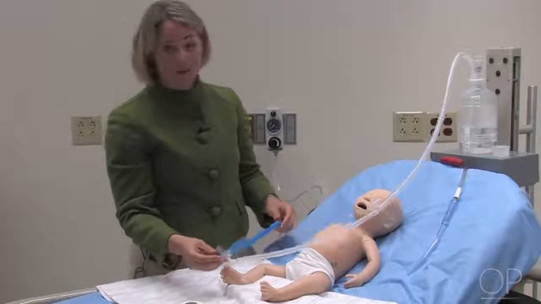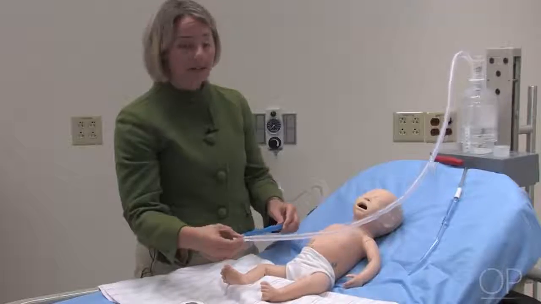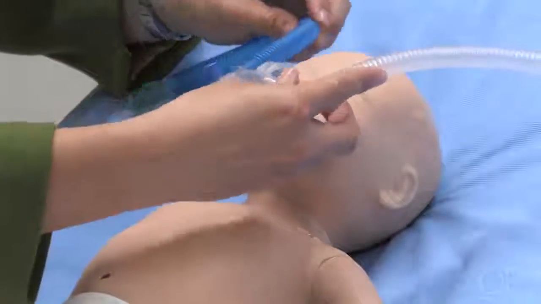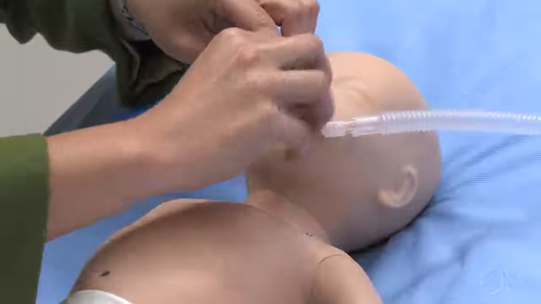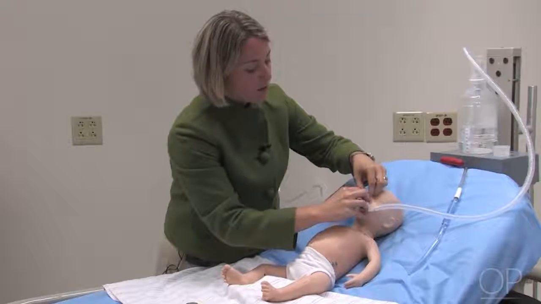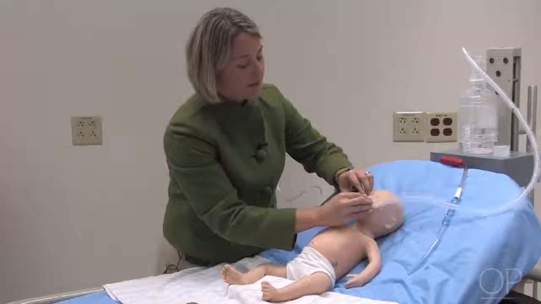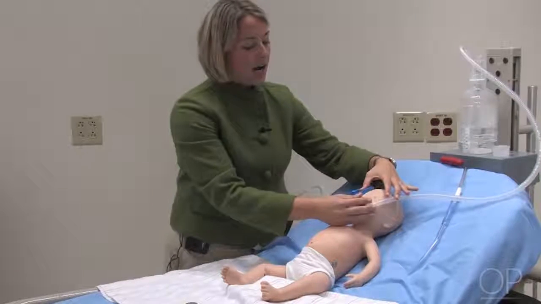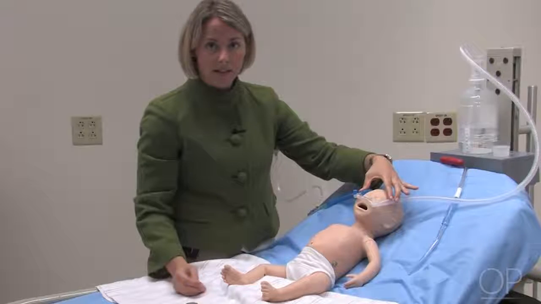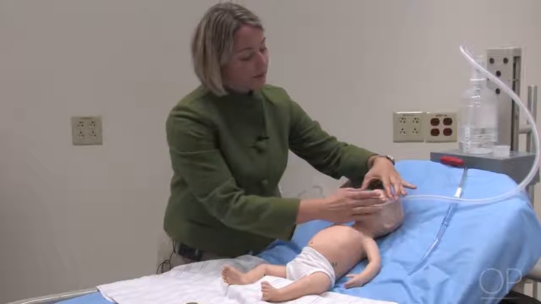The next step, and most challenging step, is to connect this to the baby. So what you'll do is you'll take your nasal prongs and you'll insert them into the nares of the baby. Most likely the baby will be crying and kicking and squirming around. So it's helpful to have a parent who can soothe the child or an assistant to help you connect that.